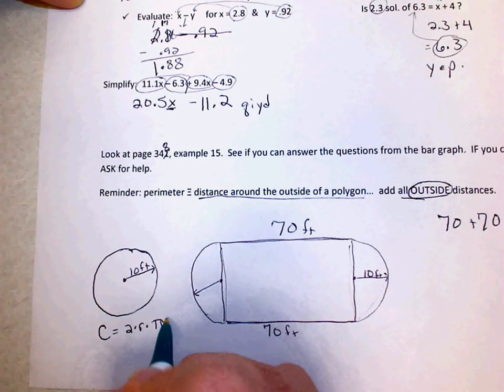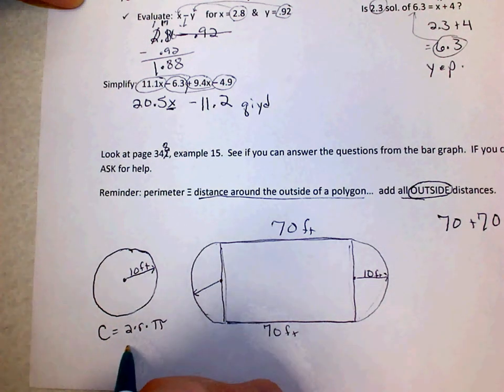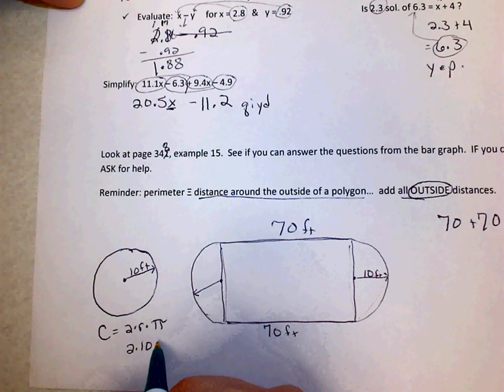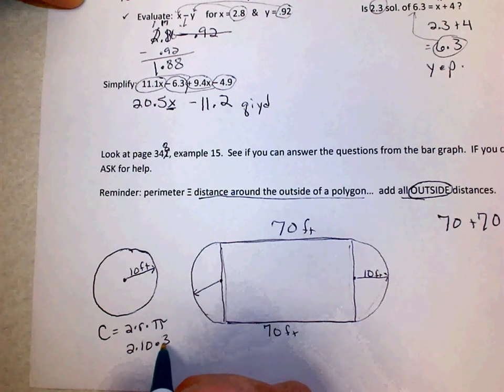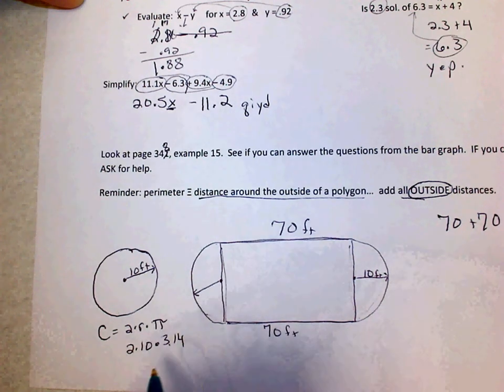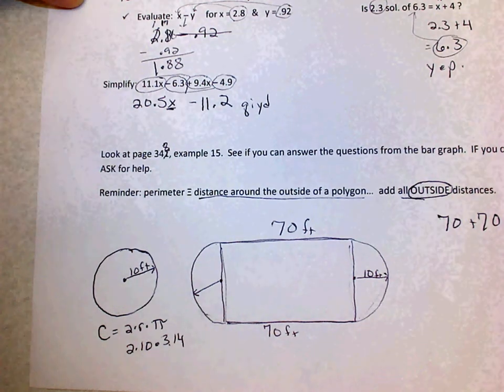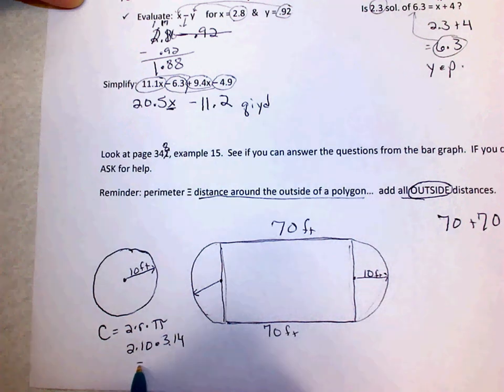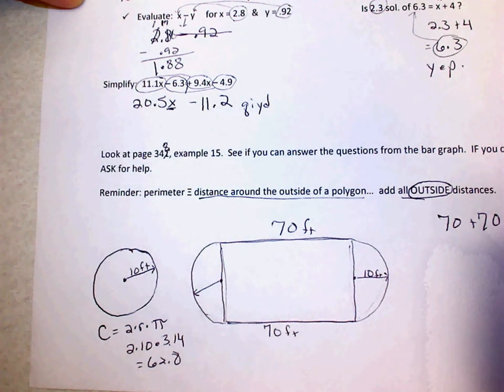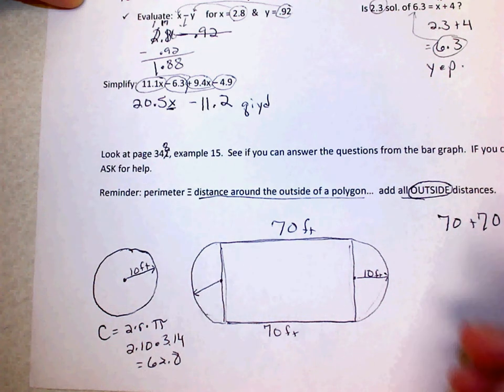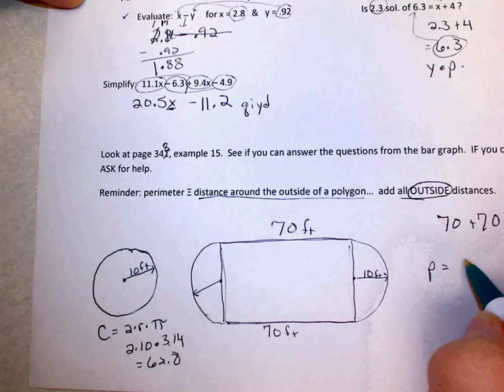So we take 2 times 10, and we're going to use 3.14 for pi. I'm going to use a calculator, 2 times 10 times 3.14 gives us 62.8. Alright, so take 62.8 plus 70 plus 70, and now our perimeter is 202.8.